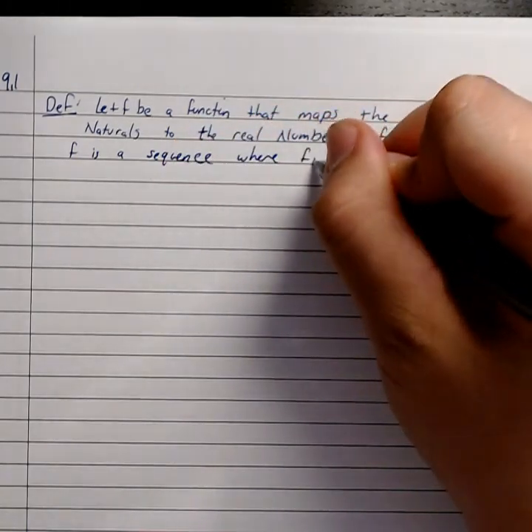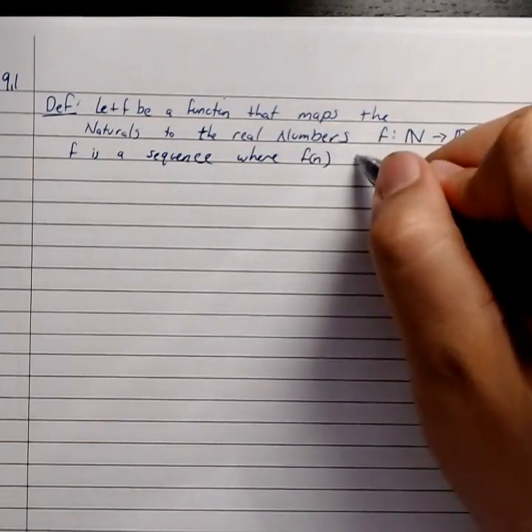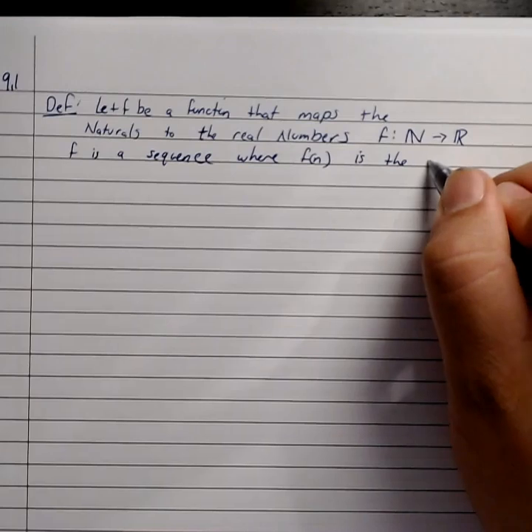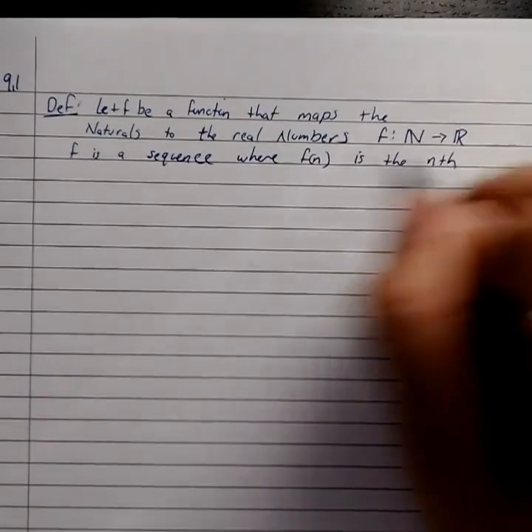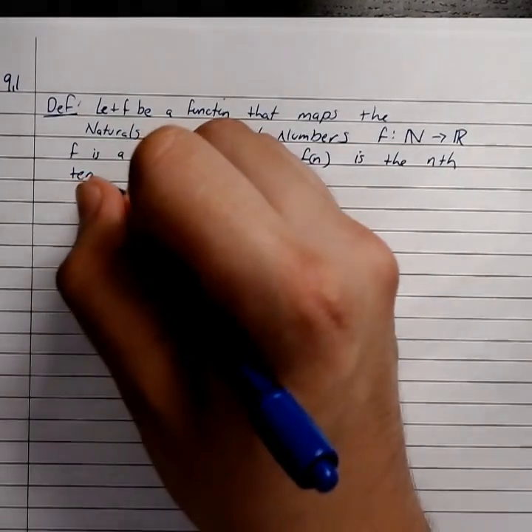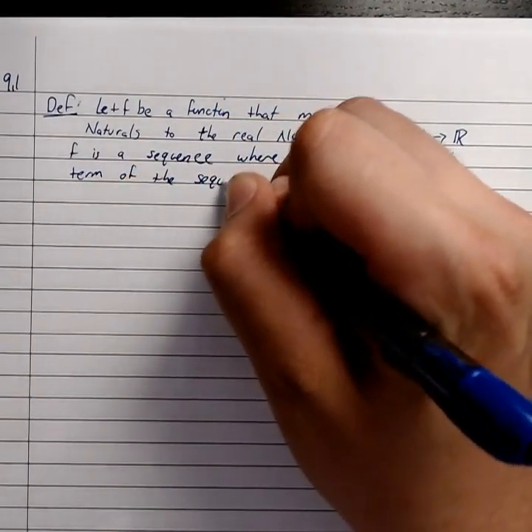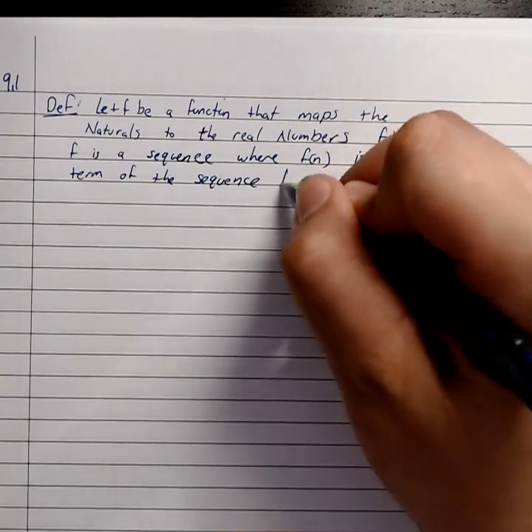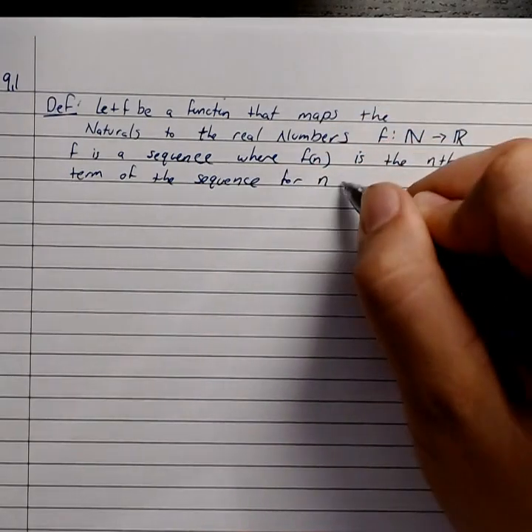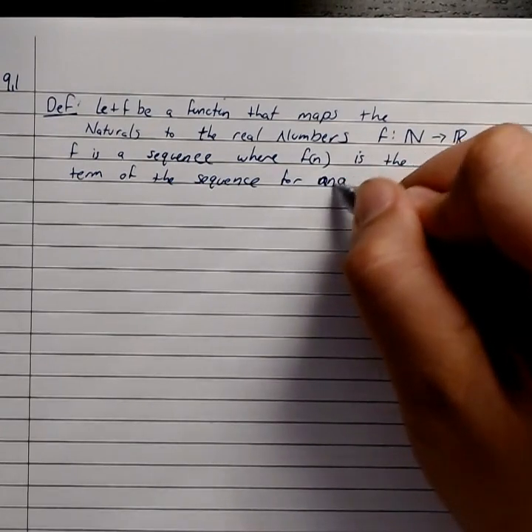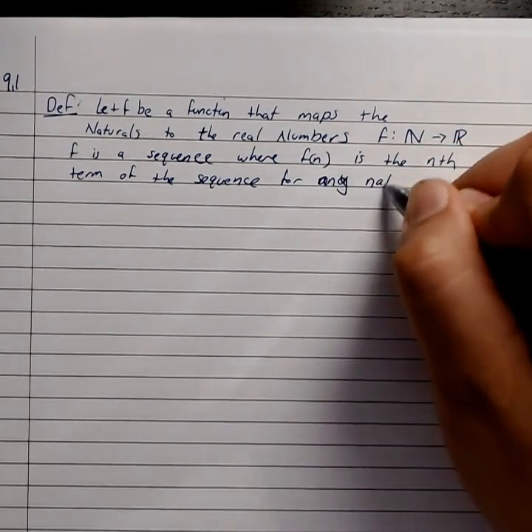where f of n is referred to as the nth term of the sequence for n a natural number. So for any natural number n.